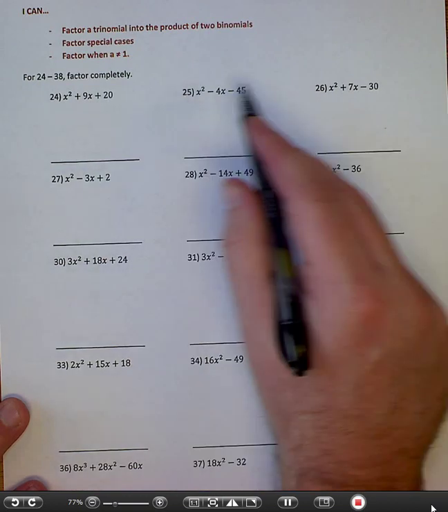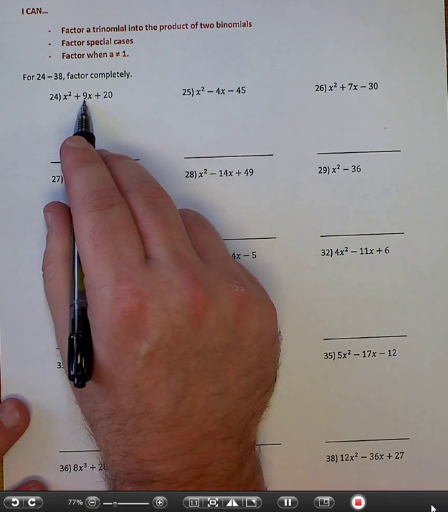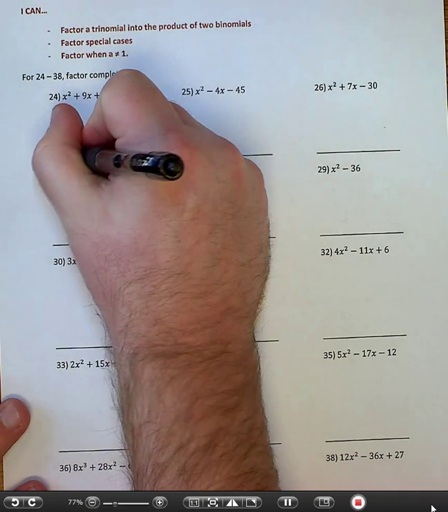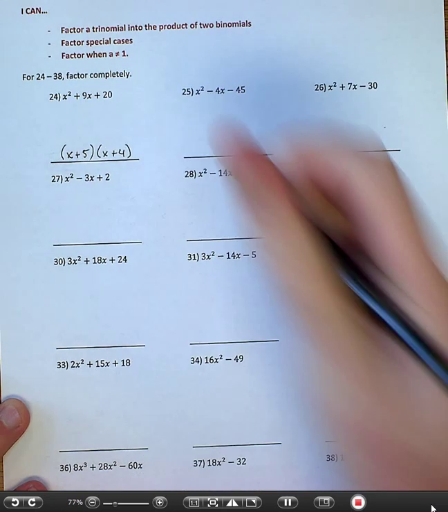These should be easy. What two numbers multiply to 20 and add to 9? And that would be 5 and 4. So x plus 5, x plus 4 is my answer on that one.